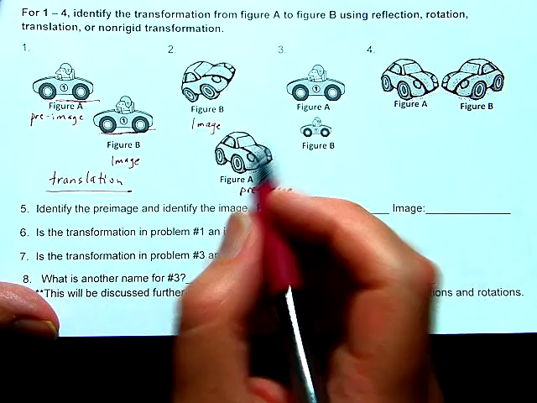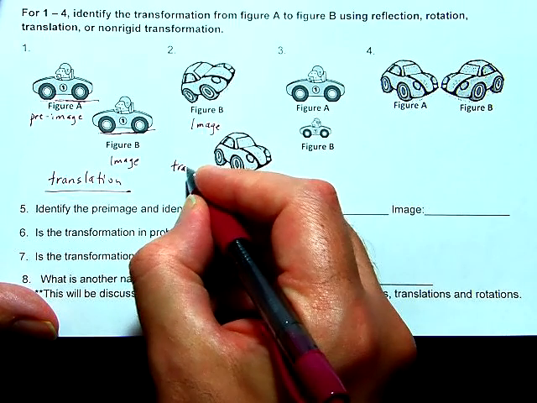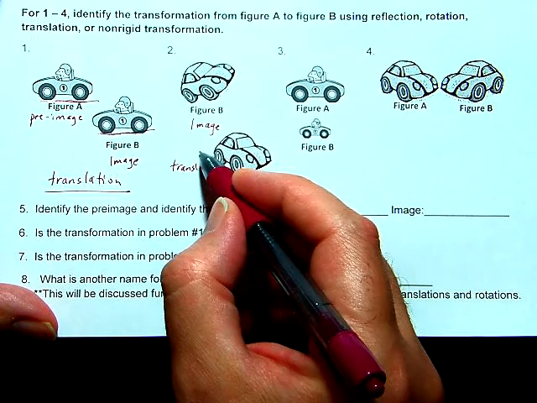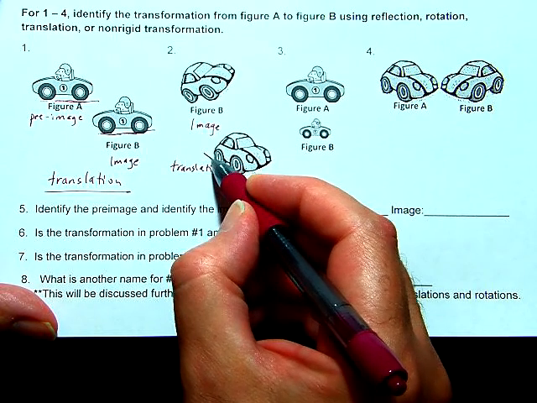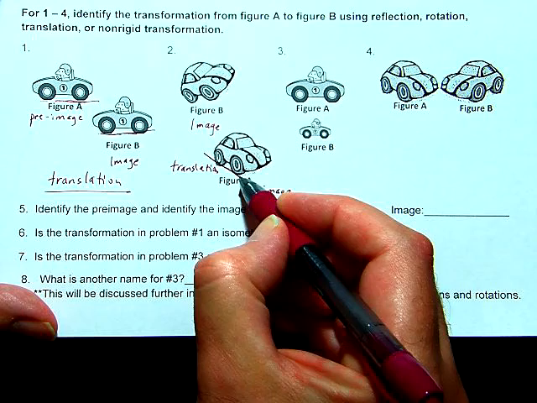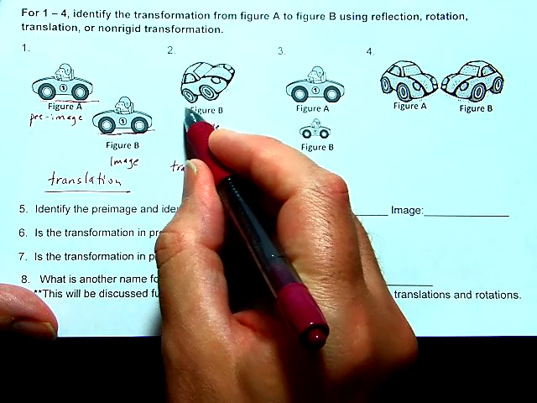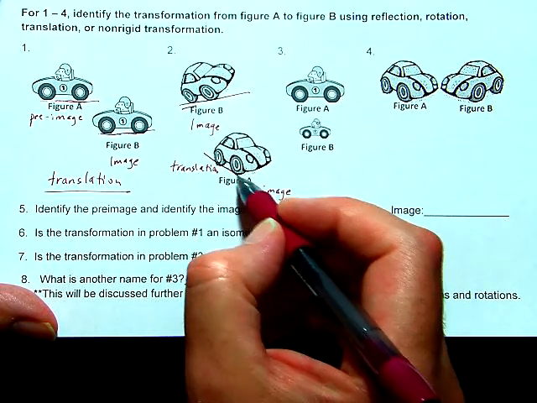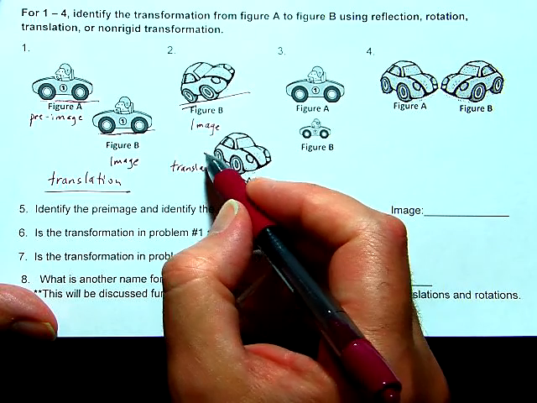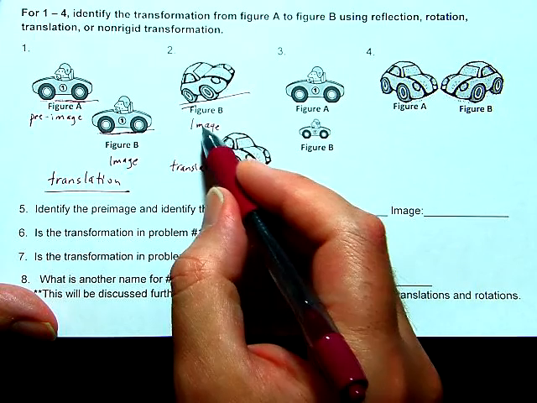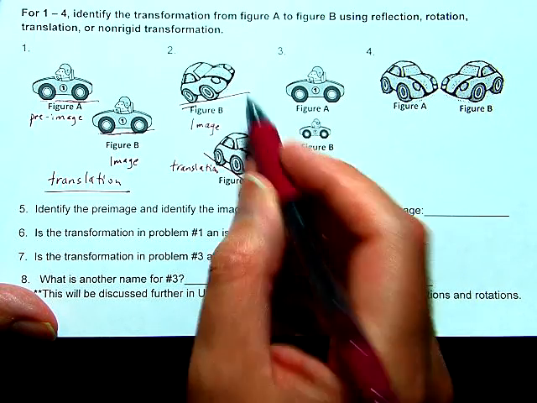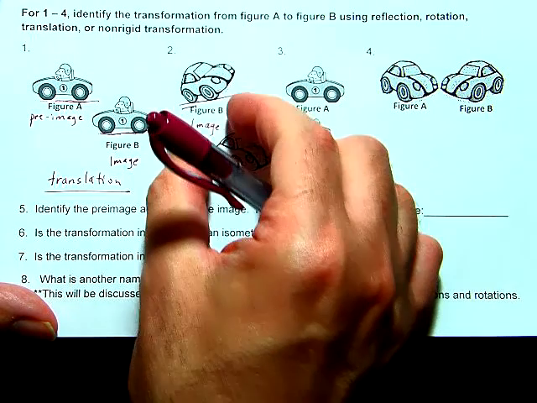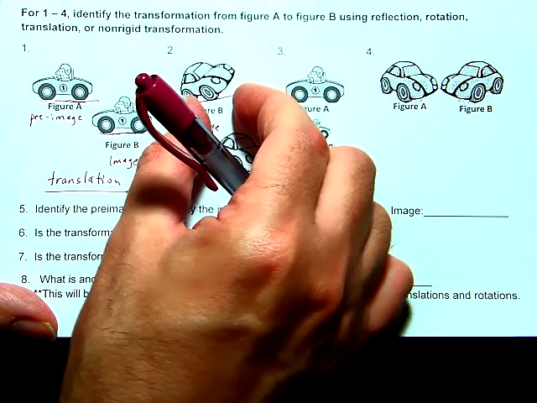Well, we said already there's some translation here. But look now at the road. This road is sort of going in that direction, and this road is sort of going in that direction. So these lines are not parallel. This is sort of going down, and this is sort of going up. That implies that there is some rotation. There was some turning of the car at some point like that.